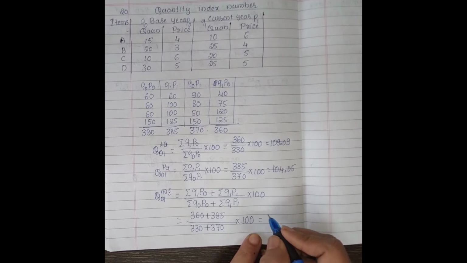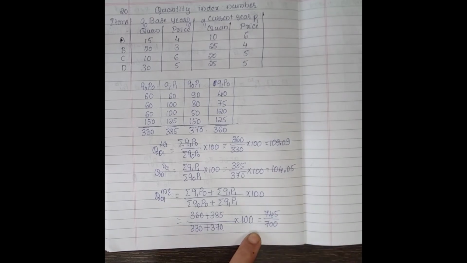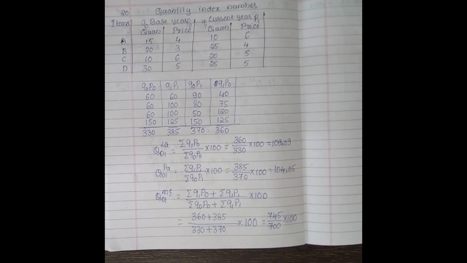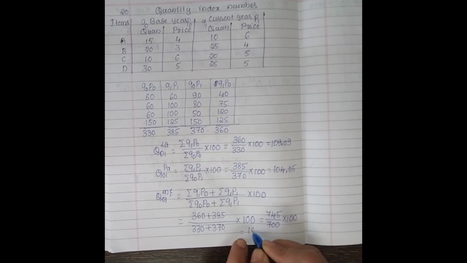Okay, 745, that total, divided by 700. Okay, into 100. That is equals to the Marshall-Edgeworth answer is 106.43.